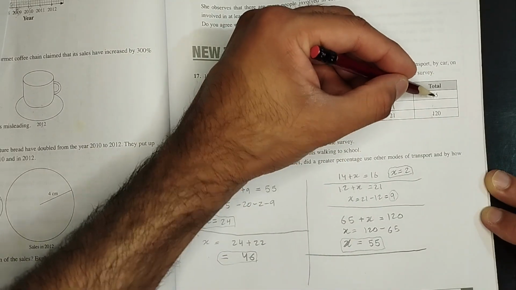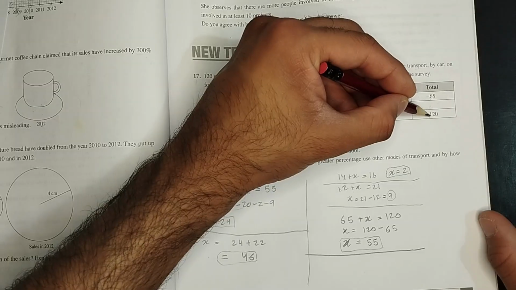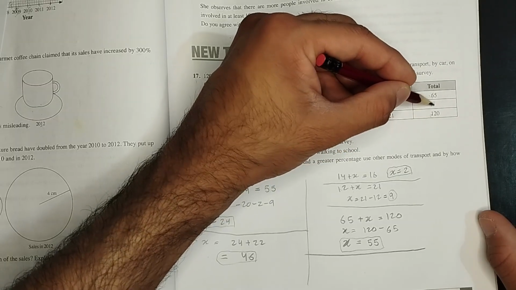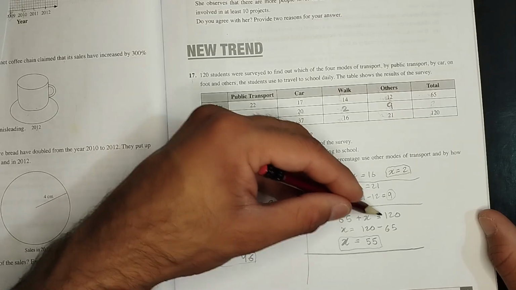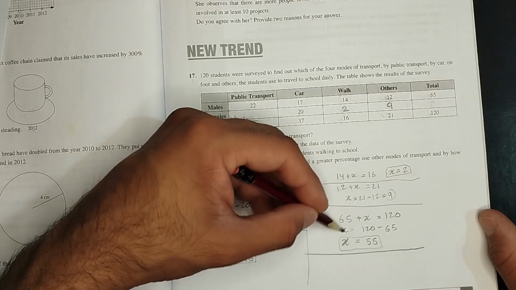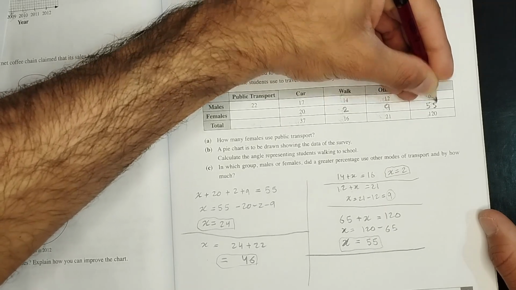And one other simple thing is that the total number of males is 65. The total number of students is 120. So the number of females is going to be x, right? So you can find that out. 65 plus x is going to be equal to 120. You can find the value of x, which is going to be 55. So the total number of females is going to be 55.